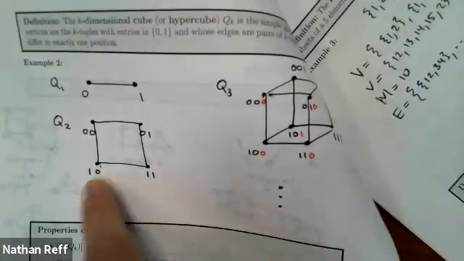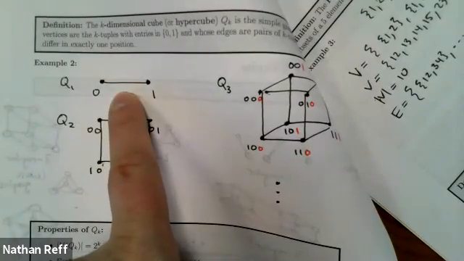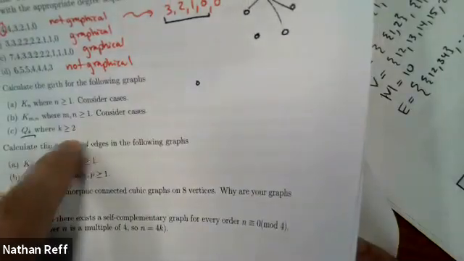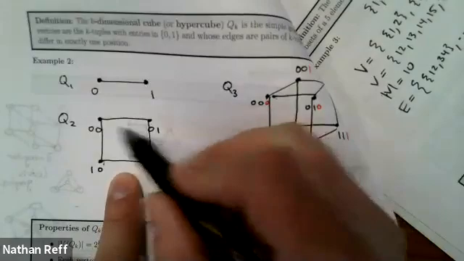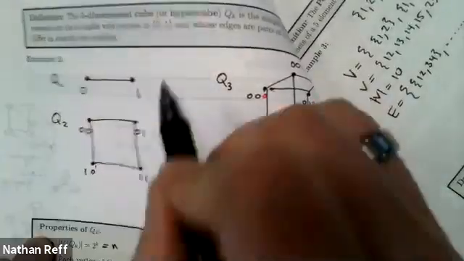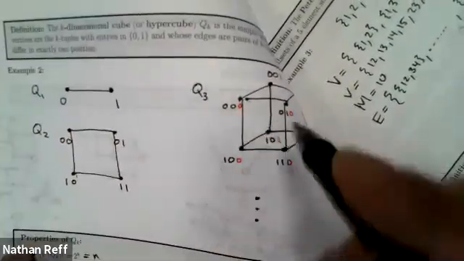So here's Q2. Q1 has no cycles, so that would technically have infinite girth. But for this one, I'm having you consider k greater than or equal to 2 anyway. But as soon as you're here, there's always going to be a square inside this. You will not create a triangle. So the girth will be 4 for anything bigger than this.